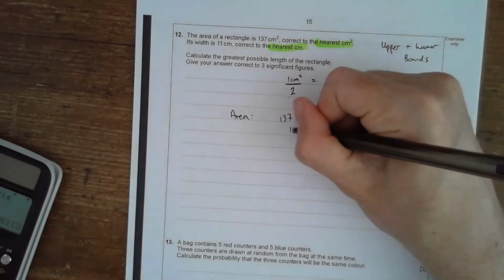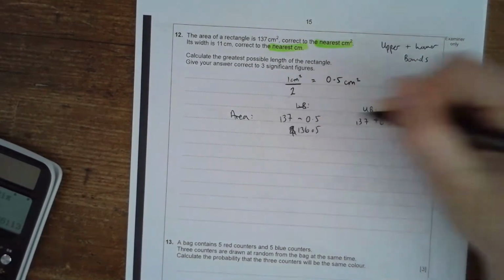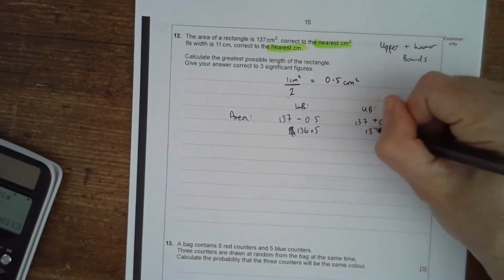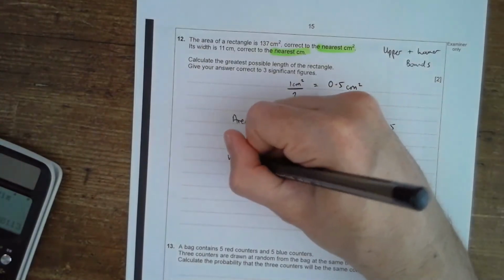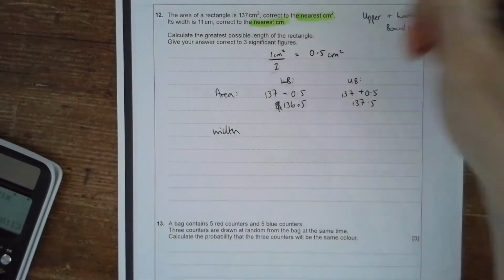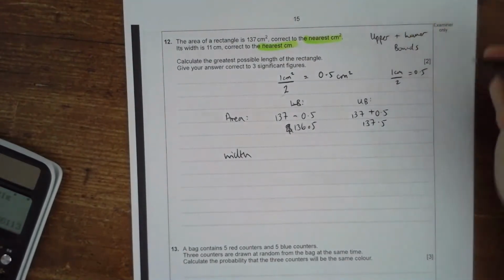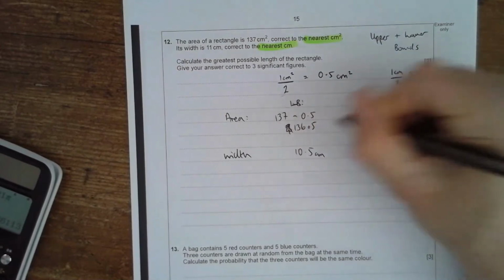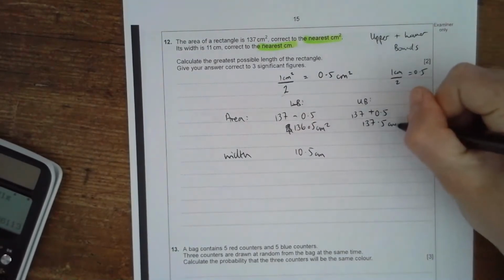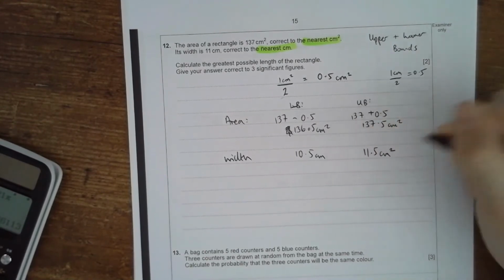So 136.5 or 137.5. Now, similarly, with the width, if we look at that to the nearest 1 centimetre, half of it would be 0.5 again. So its lower bound width would be 10.5 centimetres, and its upper bound width would be 11.5 centimetres.